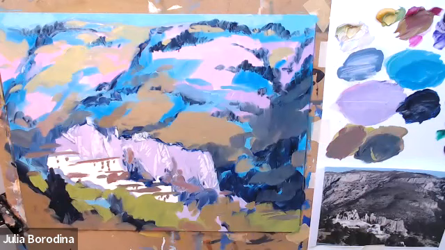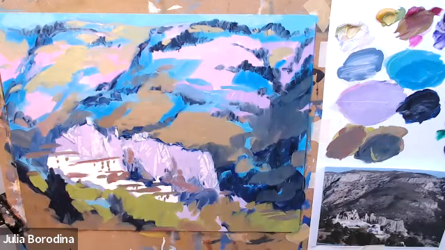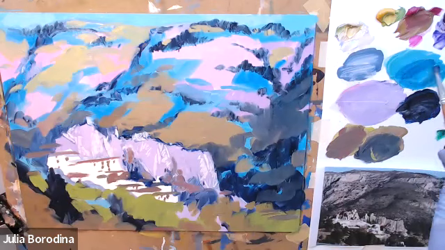Right, so let's start with maybe making the top of our mountains a tiny bit darker, and deciding on what we're doing with the sky, and then come back to our dark areas. So I'll go for my cobalt blue.